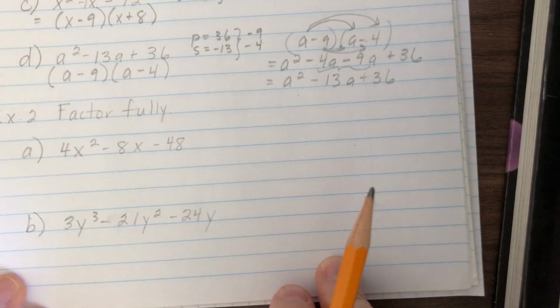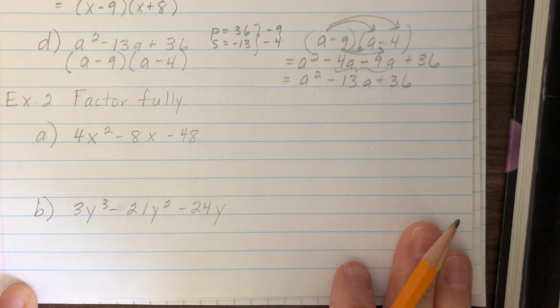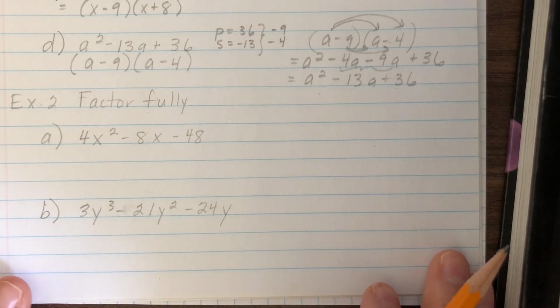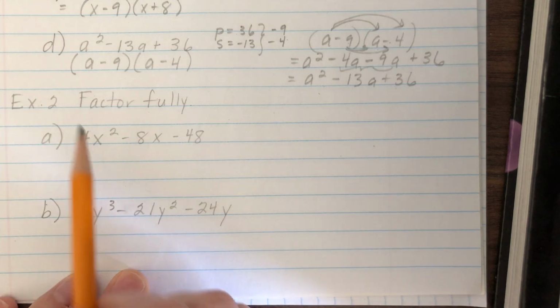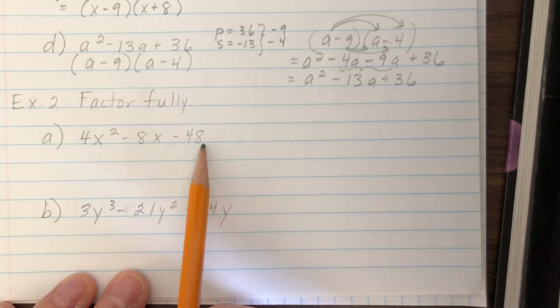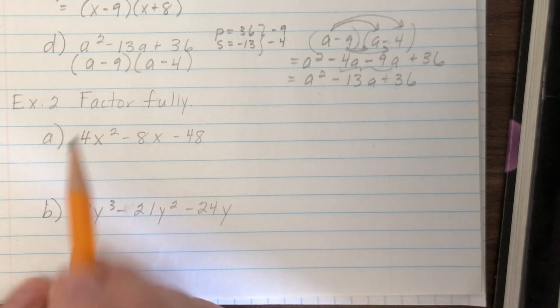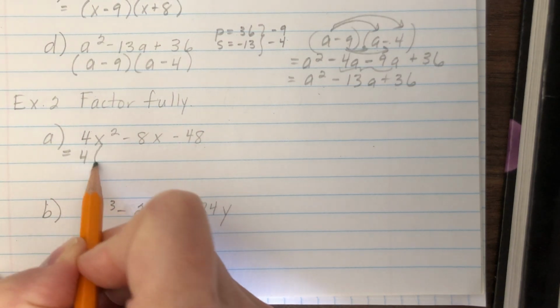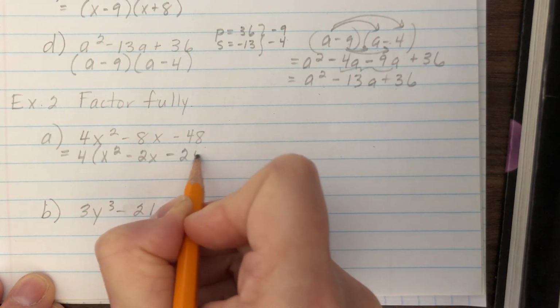In this next example, make sure that whenever you're asked to factor, you factor fully. So that means you always have to look for common factors first. If you remove the common factor first, then you're working with smaller numbers, to which it's easier to find the right combination that satisfies the product and sum. So if I have 4x squared minus 8x minus 48, I notice that each one of these terms is divisible by 4. So I'm going to factor out the 4 and end up with x squared minus 2x minus 24.